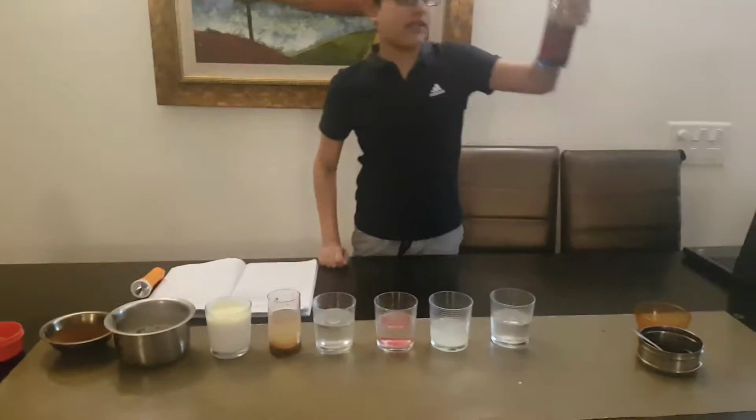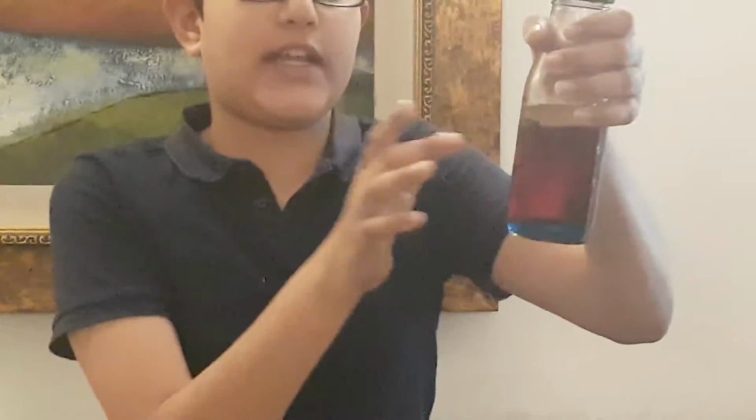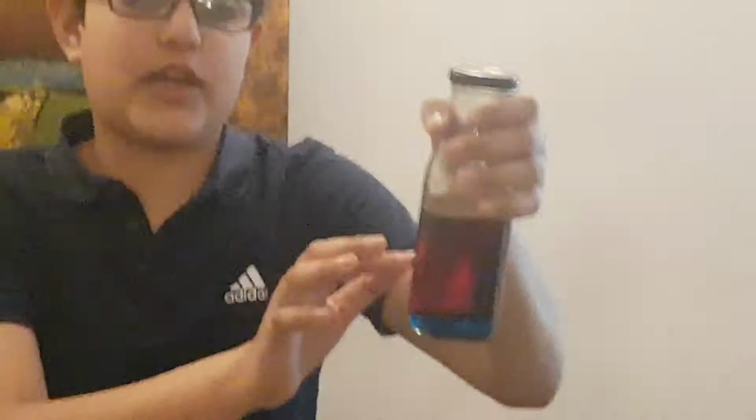Firstly, I have this bottle in which I have four liquids: soap solution, water, red wine and oil. The red wine is mixed with the water. The soap solution, as we can see, is at the bottom, which proves that it is the most dense amongst the following liquids. On top of that is the red wine.